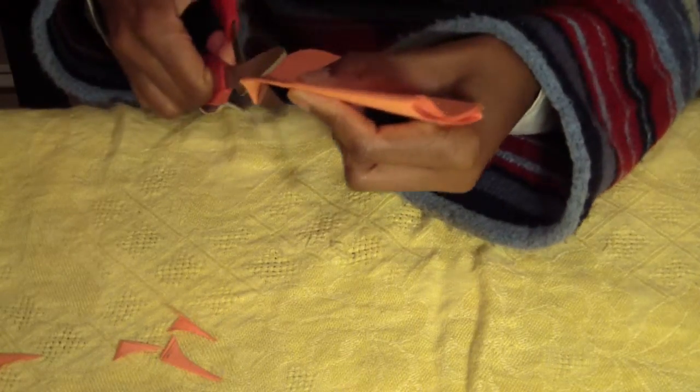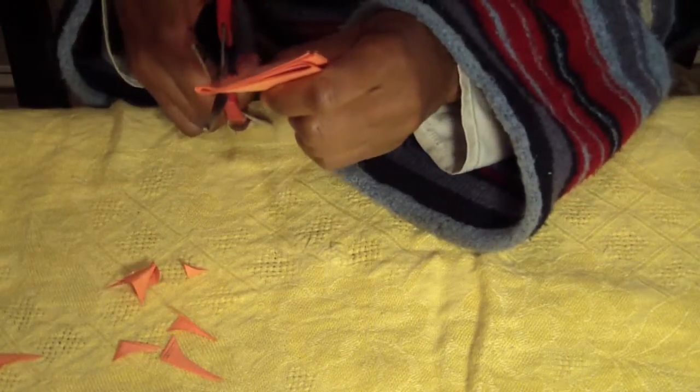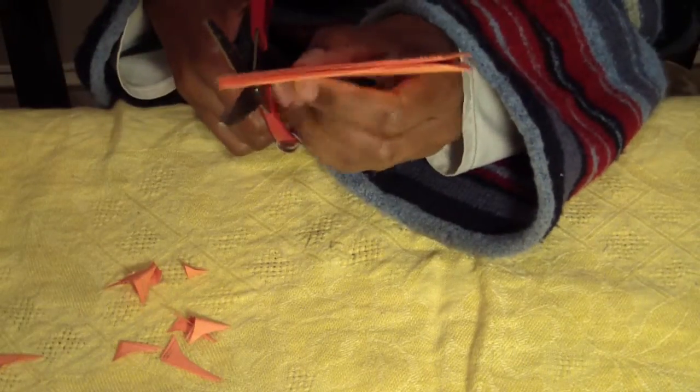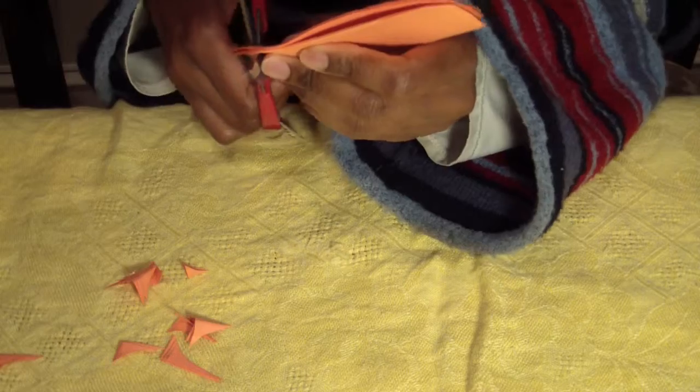Curve it a little bit like that, curve it a little bit like that at the bottom, and curve it a little bit like that on this side. So now you'll have something that looks like that. It should look like that.